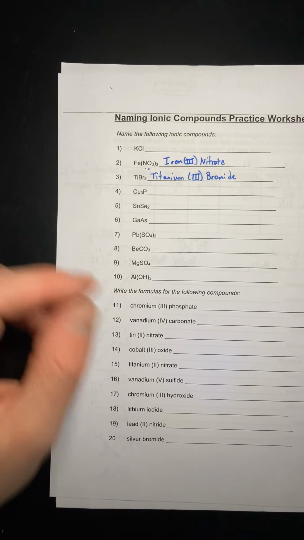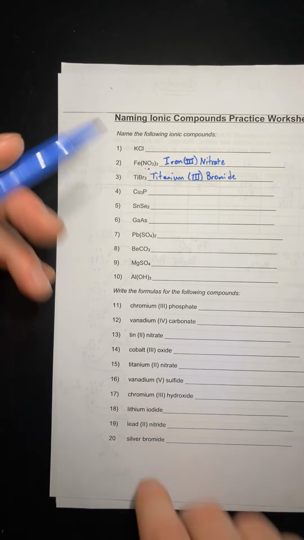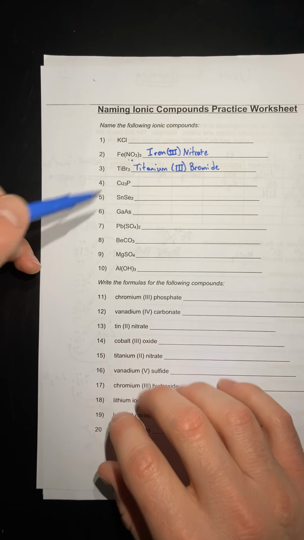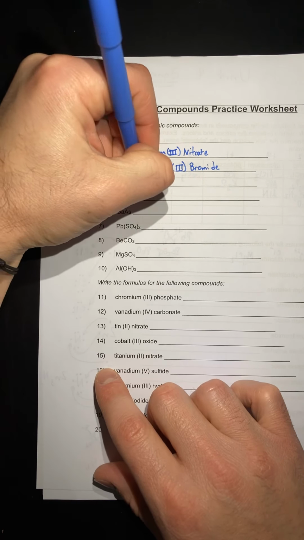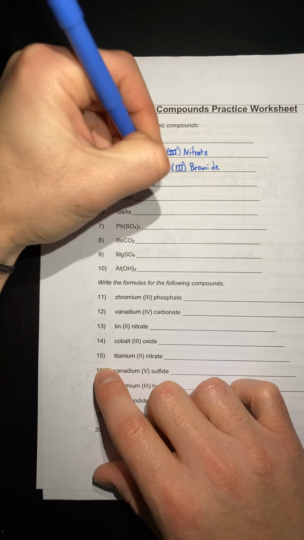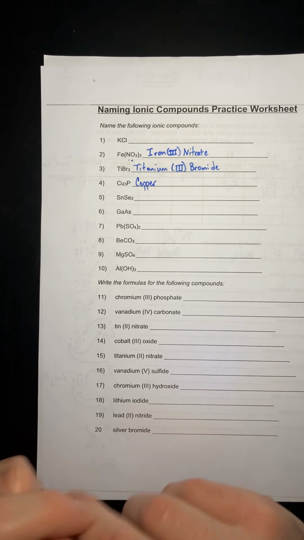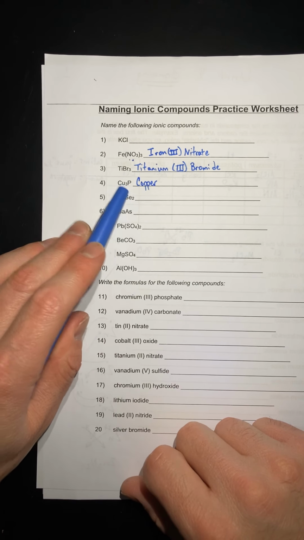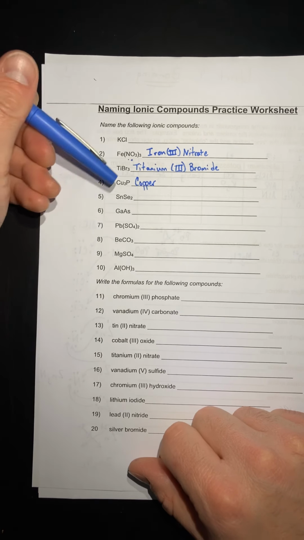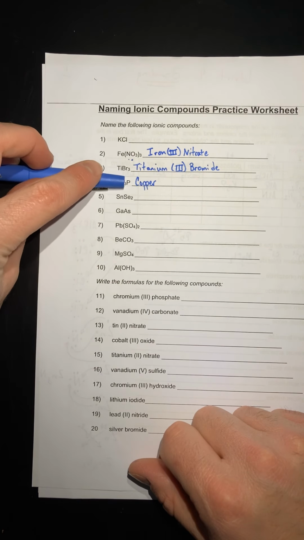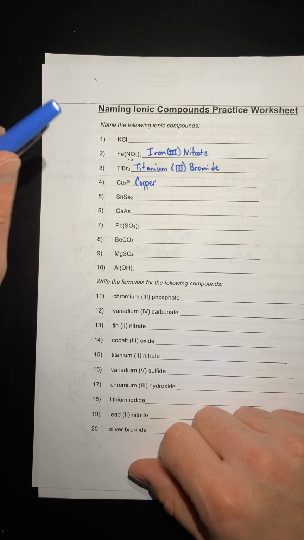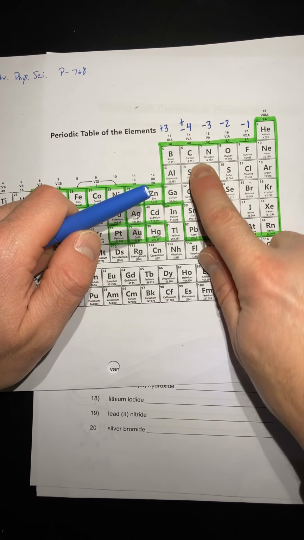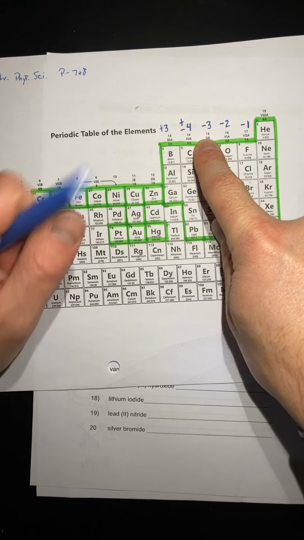Okay? All right. Let's look at Cu3P. What's Cu? Copper. Now, this one's a little bit trickier because the number is actually on the cation, but you still have to look at the anion. What is the charge on the phosphide ion? P. Right here. It's a -3 charge. Does everybody understand that?